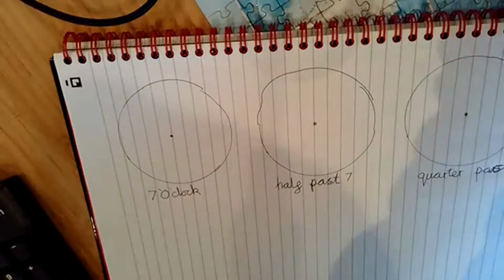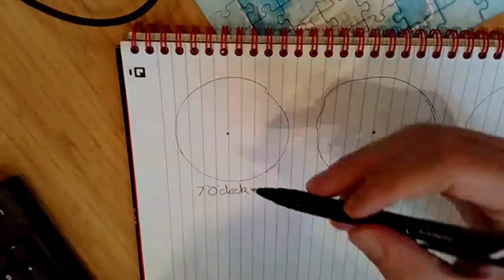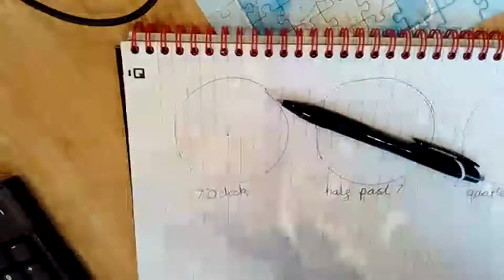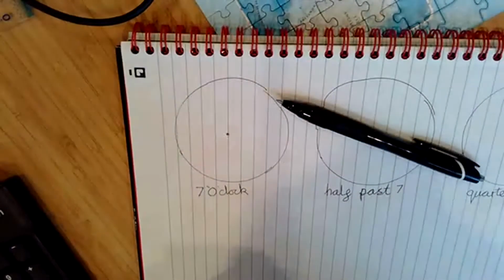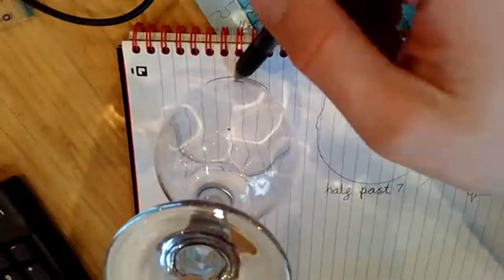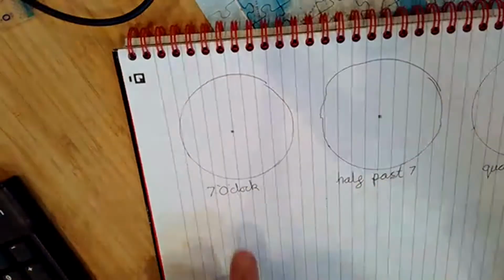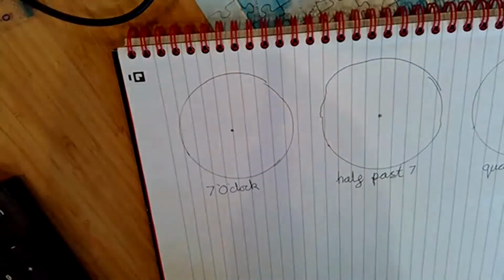I've just drawn some circles in my book. So hopefully you will see a circle here, which I drew, and your parents can help you with this if they need to, or maybe you can get a glue stick or something you can just draw a circle with. I feel like a bit on Blue Peter here, and I just drew around the glass to create a circle. Now what I'm going to do, I'm just going to label my clock.